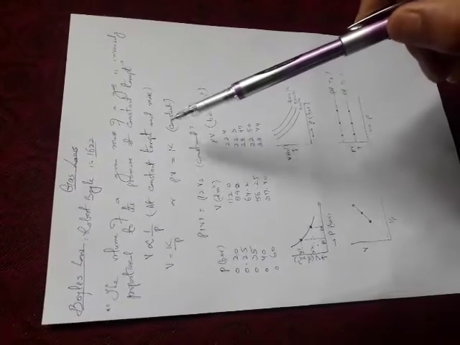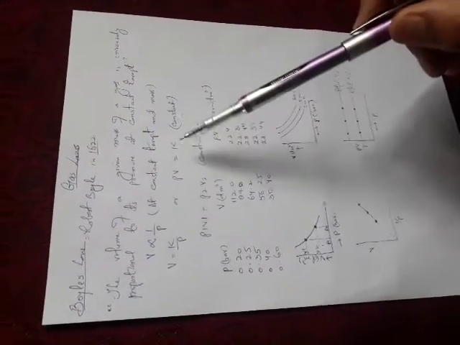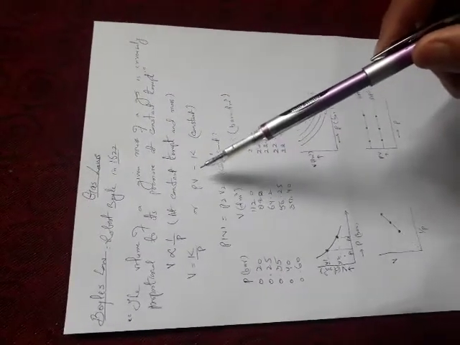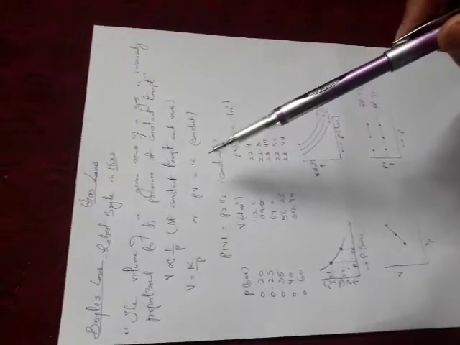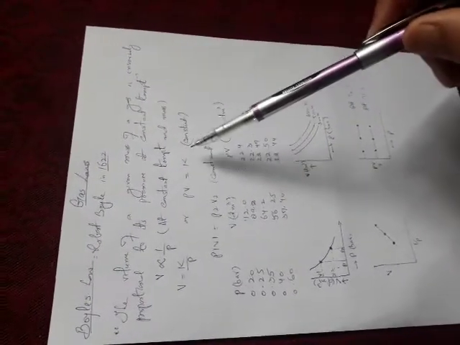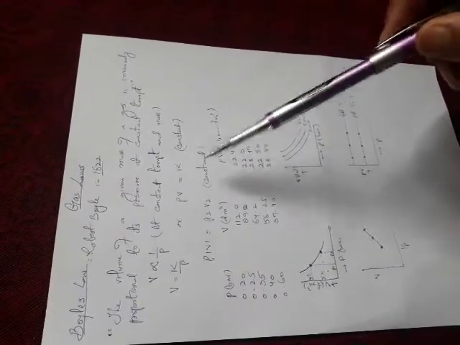K is the proportionality constant, V is the volume of the gas, and P is the pressure. As far as K is concerned, it depends upon the mass and the temperature of the gas.